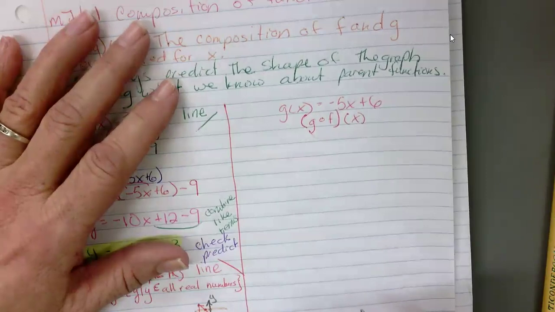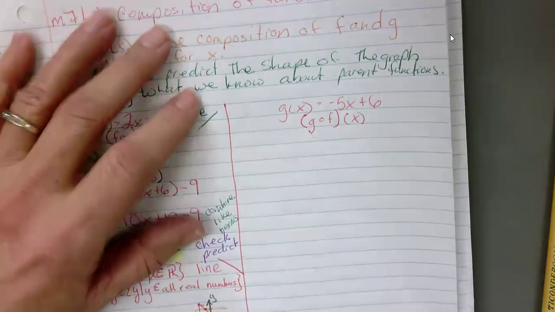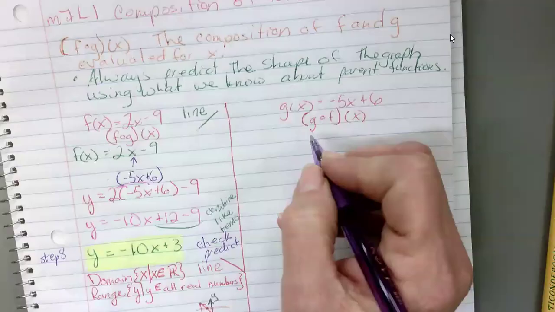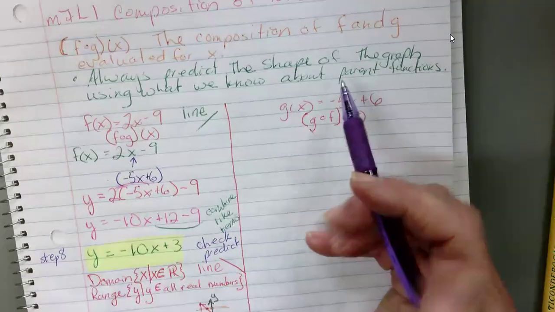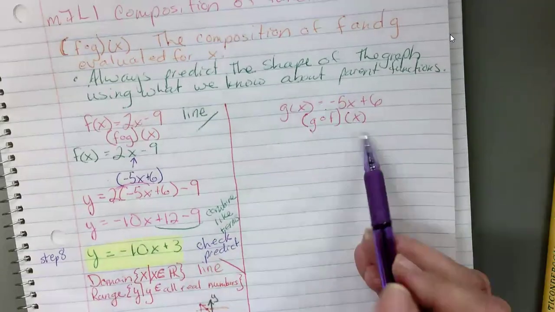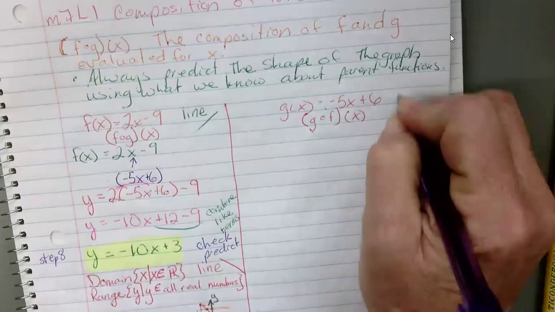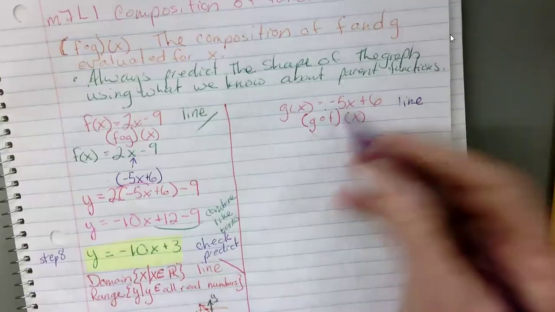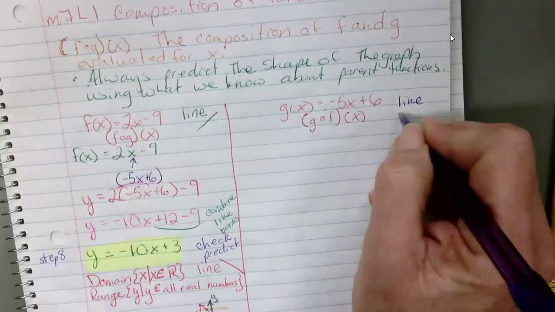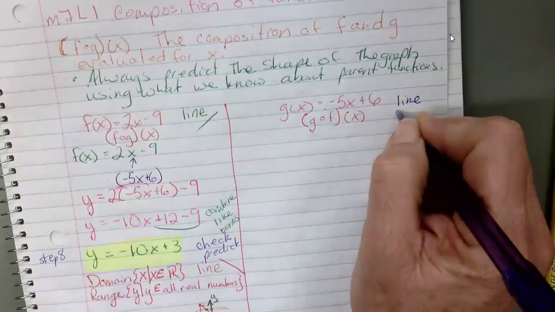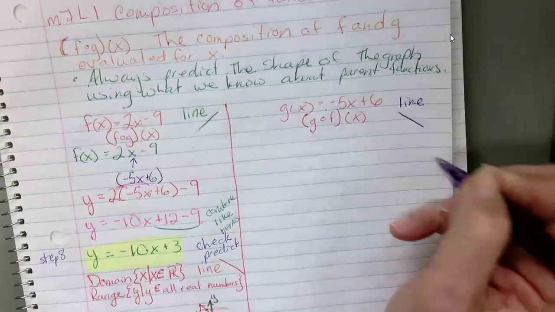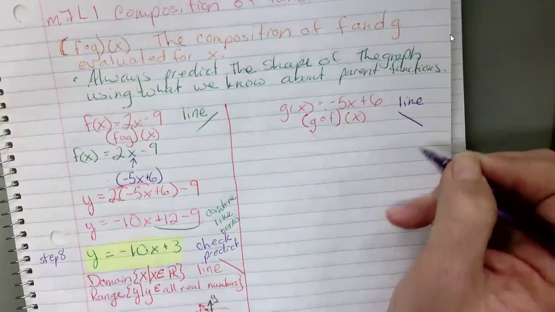All right, welcome back. So our directions say to write the f of x, g of x. We did that. Predict the shape. Ooh, this is going to be a line again. It has a negative 5x, so it's going to have a negative slope. Negative slope, right?